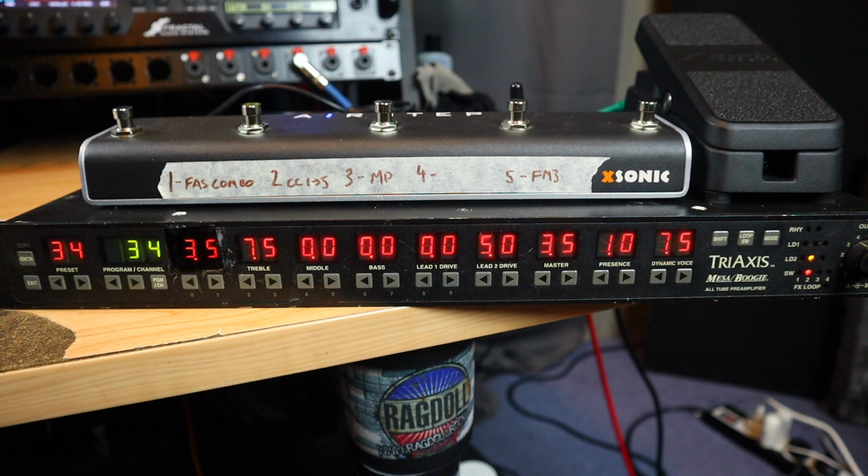So I want that to be my rhythm guitar tone, and for this example I want to increase the lead to drive parameter. So I want more gain so that I can play some lead stuff with more gain. It's a wonderful little cheat code if you play lead guitar.